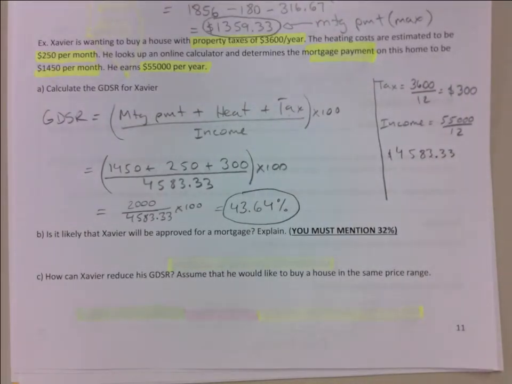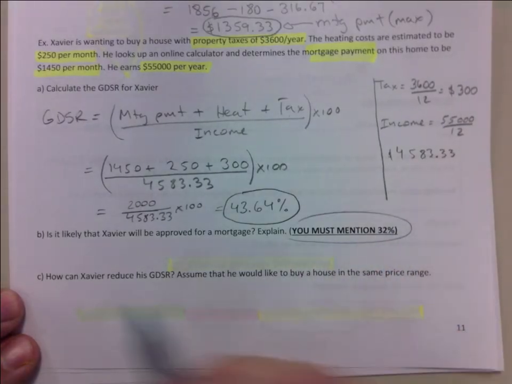Will Xavier be approved for the mortgage? No. Why? Thank you. The 32% has to be there. Remember, expected value, positive or negative, has to be part of your answer. If you don't mention 32%, you're not going to get the mark. So please make sure.